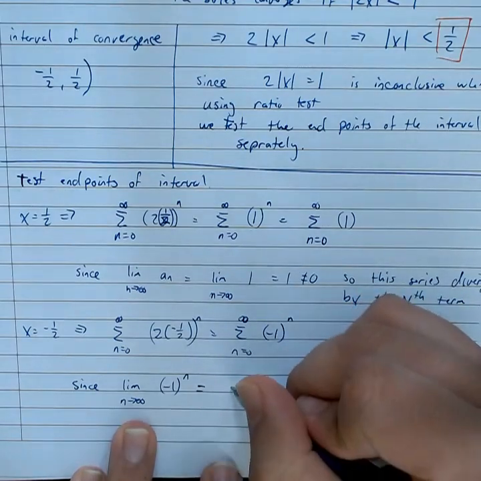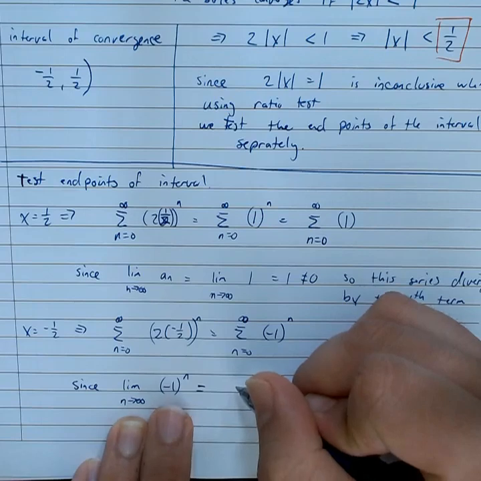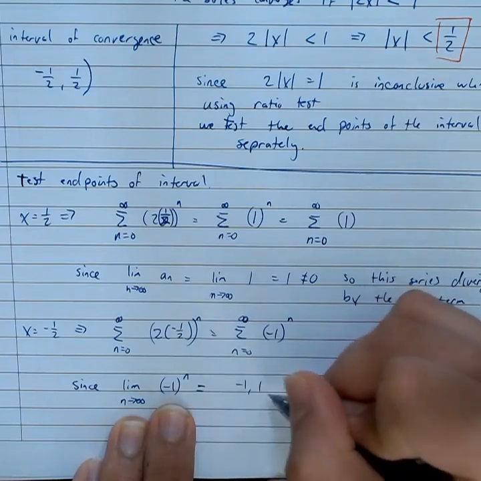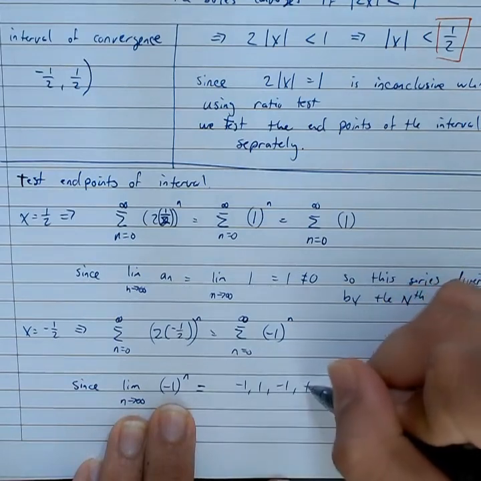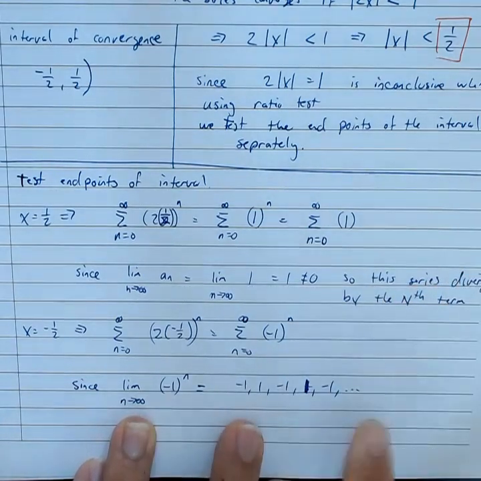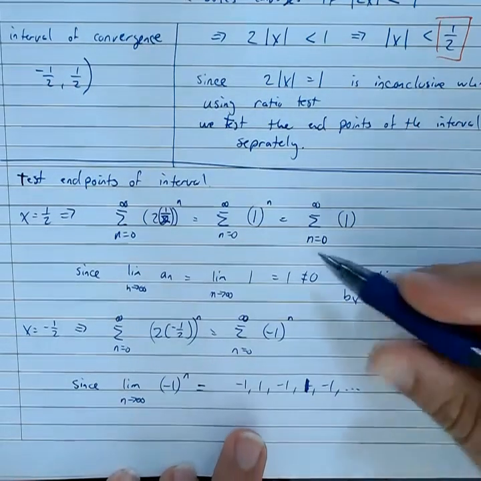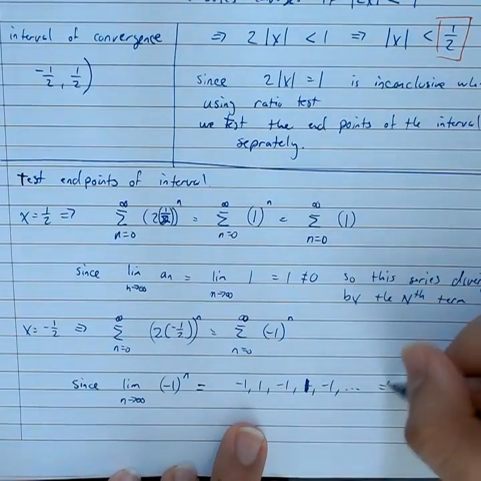Here the series would be -1 plus 1 -1 plus 1 -1 plus 1, so forth and so on. And so that would alternate and therefore never converge to anything, which means it would definitely never converge to 0.